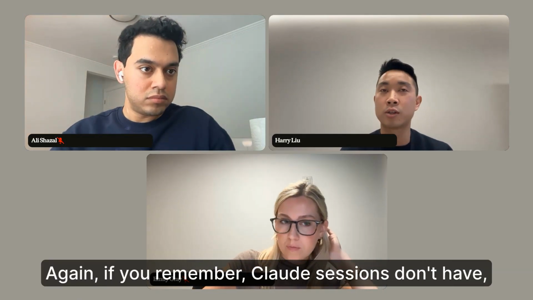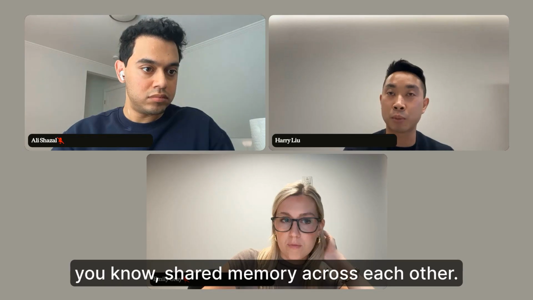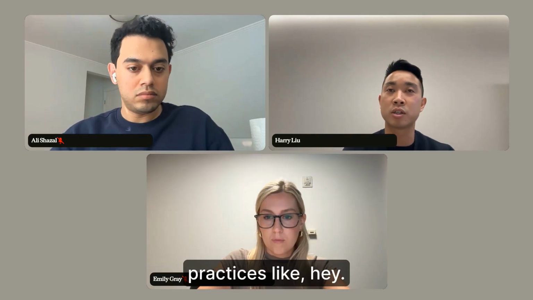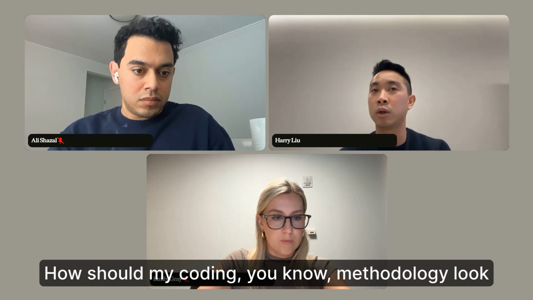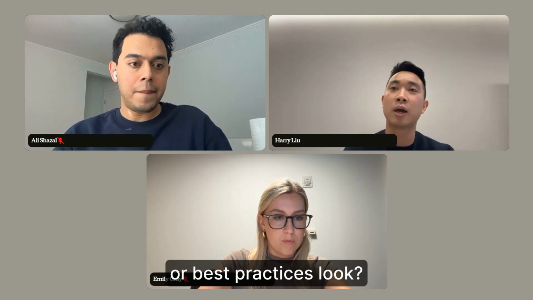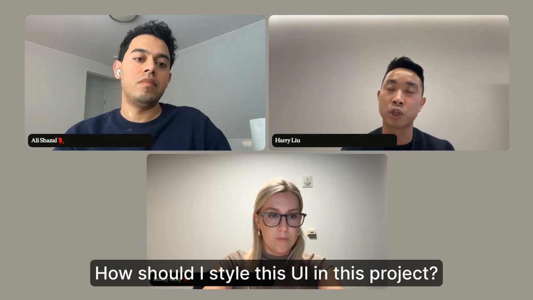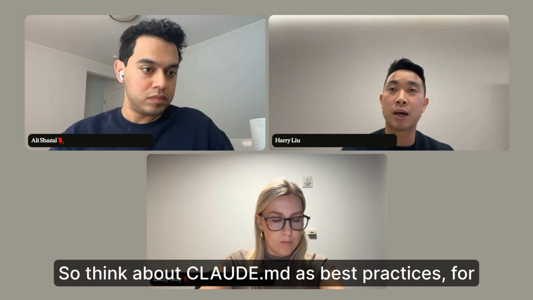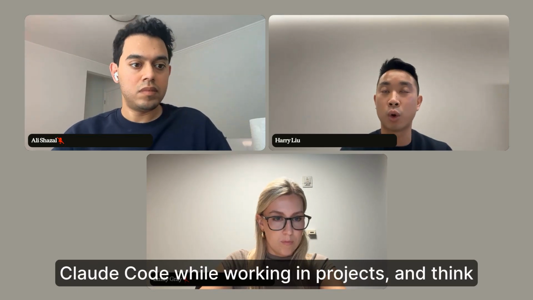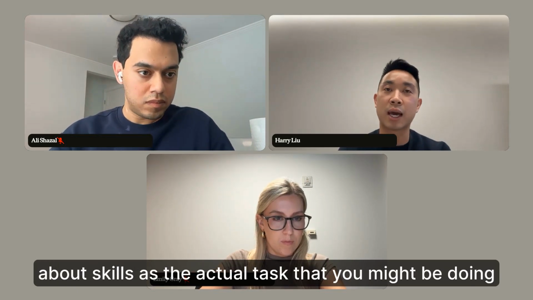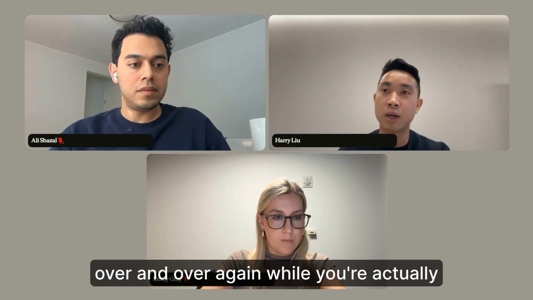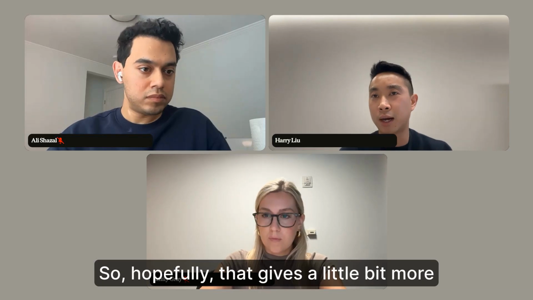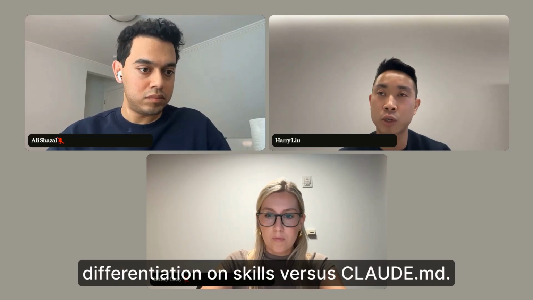Again, if you remember, Claude sessions don't have shared memory across each other. So what you want to do is bake some of those best practices, like, hey, how should my coding methodology look, or best practices look? How should I style this UI in this project? Some of those things can be saved to Claude MD. So think about Claude MD as best practices for Claude Code while working in projects, and think about skills as the actual task that you might be doing over and over again while you're actually implementing or exploring a code base. So hopefully that gives a little bit more differentiation on skills versus Claude MD.